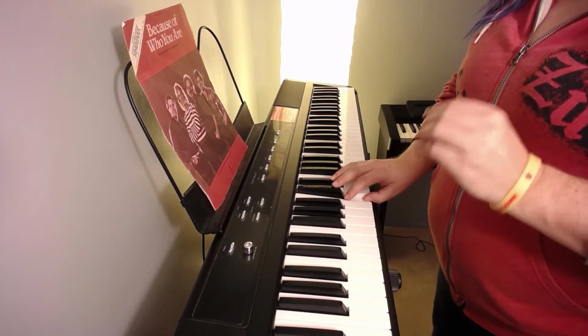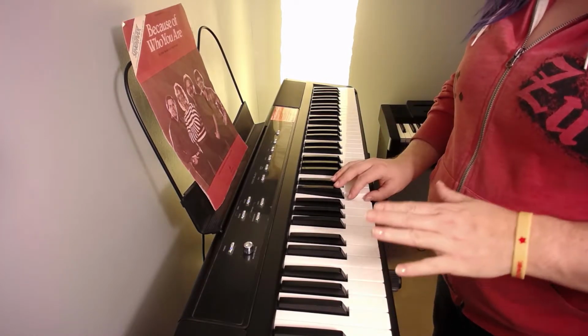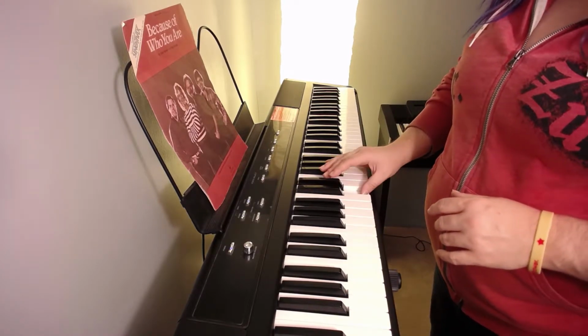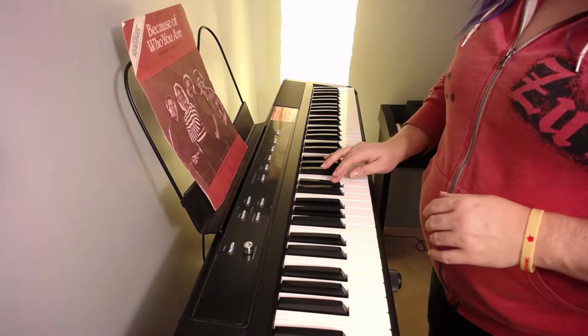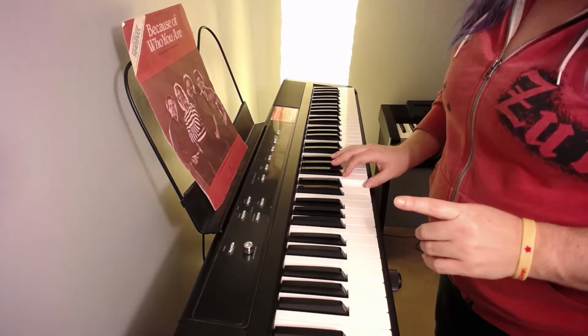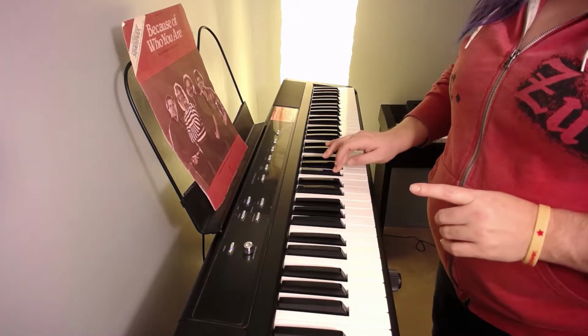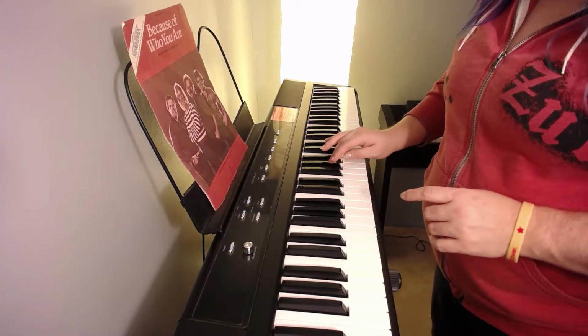We have gone from C to C exclusively in half steps. From here to here is a half step, from here to here, here to here, and so on.